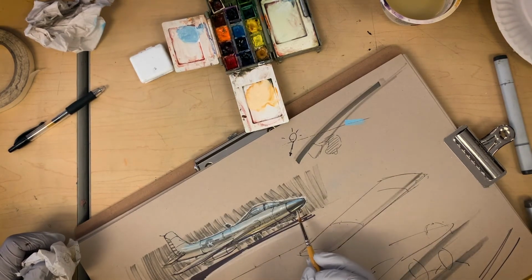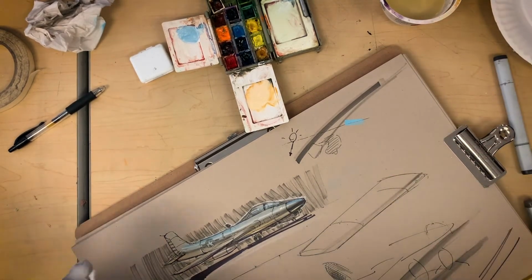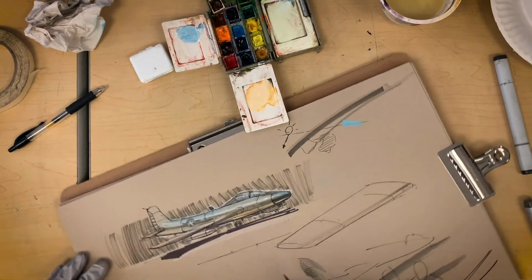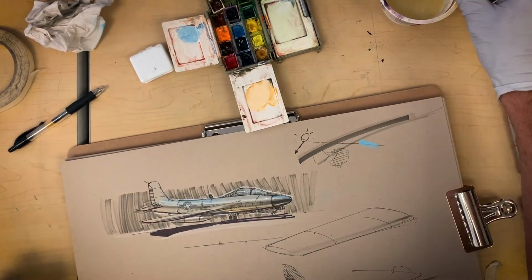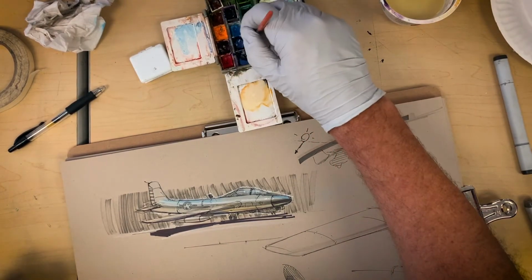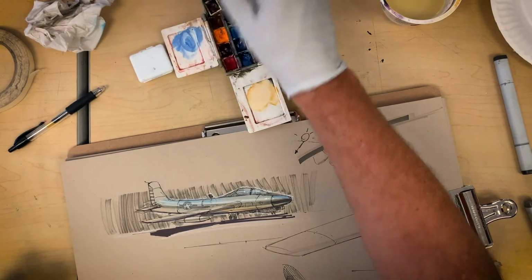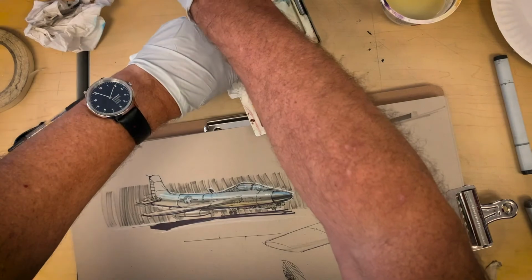It's a little strong, but it'll probably knock down as it's drying. It usually does. It usually dries a little less intense. You know, if I was going further with this, oops. I gotta get this out of here. I'm gonna keep thinking that's a well.